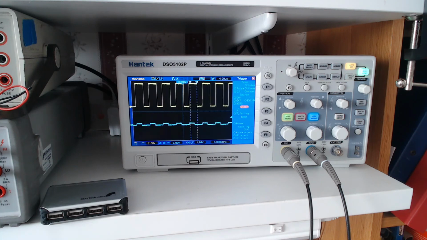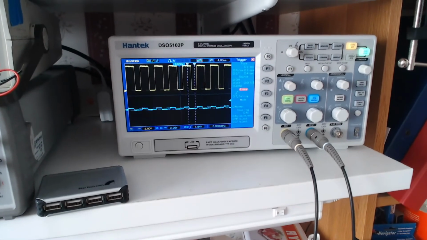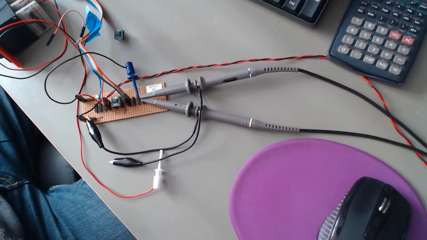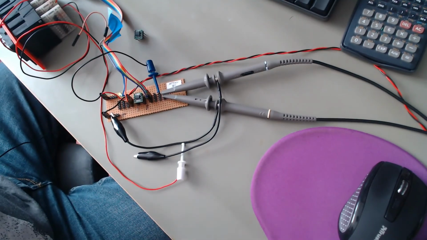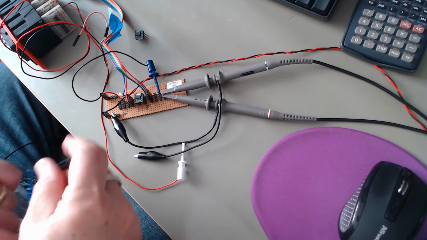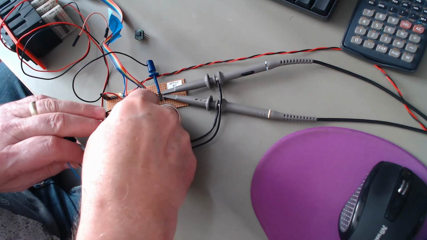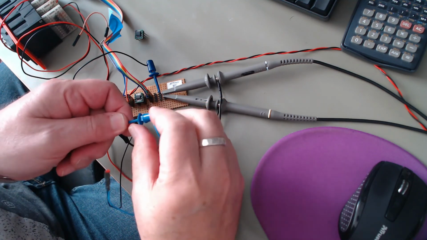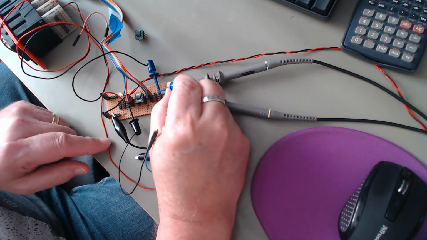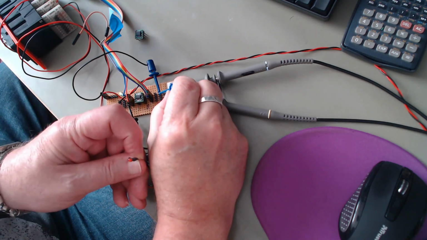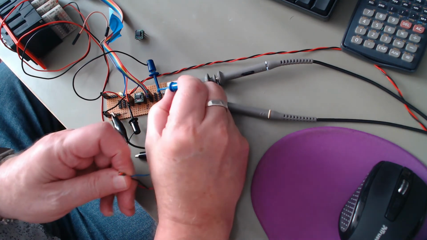And if I bring the camera over to look at it on the board, if I connect a little LED and a resistor between 0 volts and pin 7, you see nothing's happening.